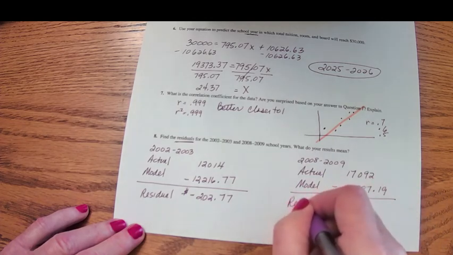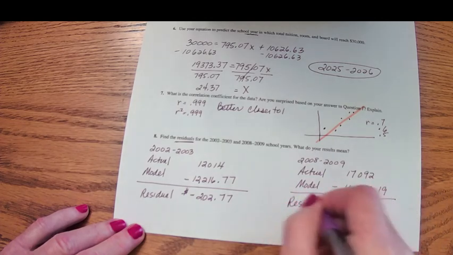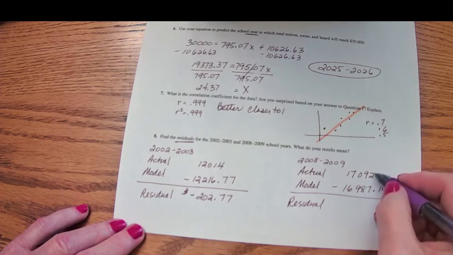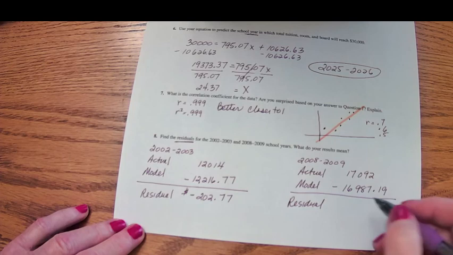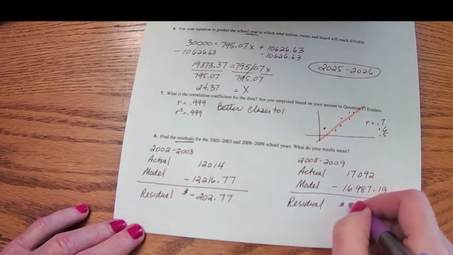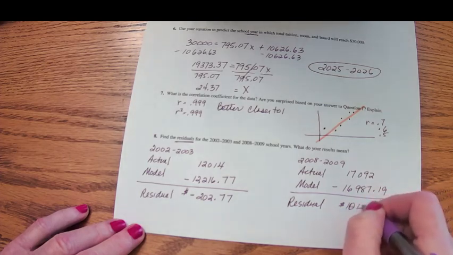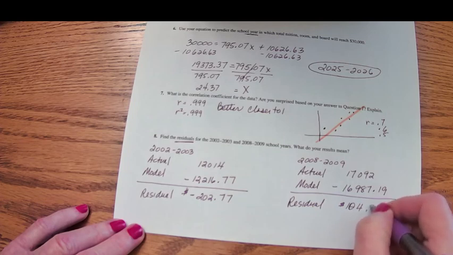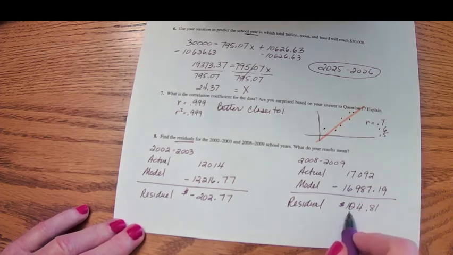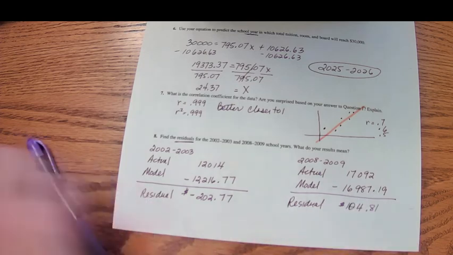So the residual is the difference: actual minus the model or the prediction. In this case, it's a positive number, 104.81. Since the residual is positive, that means our prediction was low.